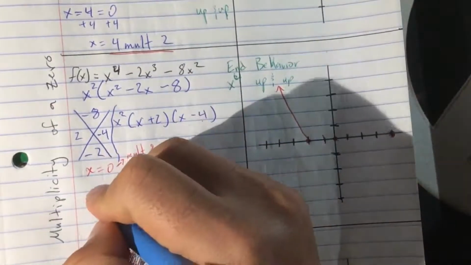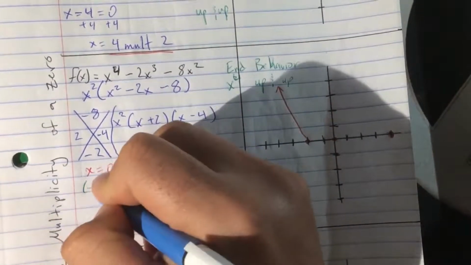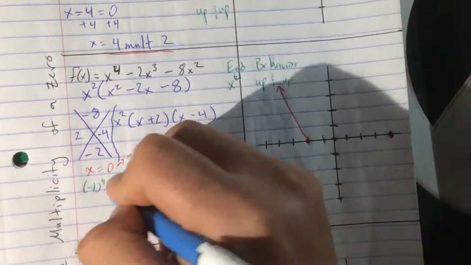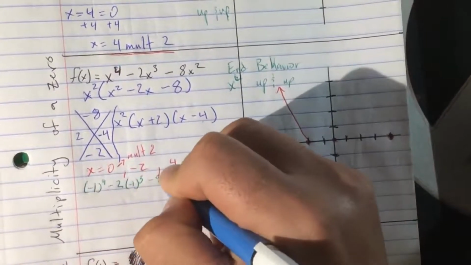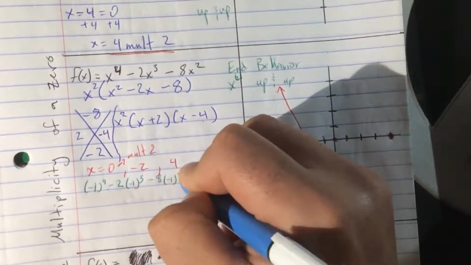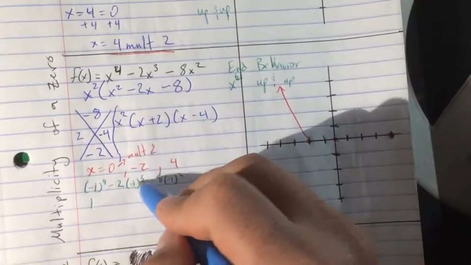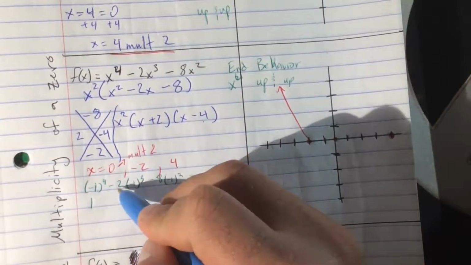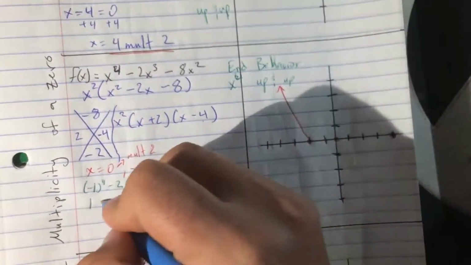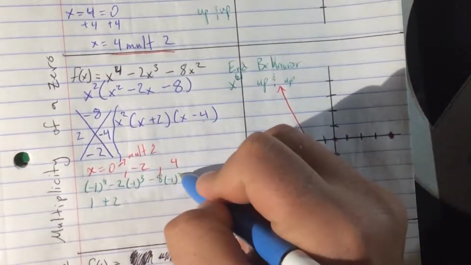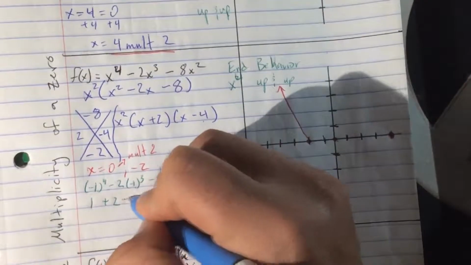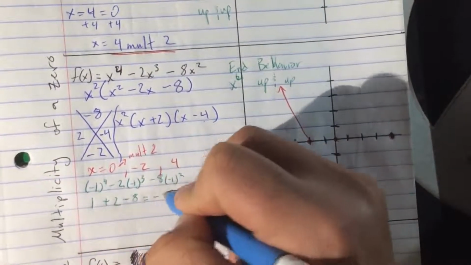So we have negative 1 to the 4th power minus 2 times negative 1 cubed minus 8 times negative 1 squared. So negative 1 to the 4th power is just positive 1. Negative 1 to the 3rd power is negative 1, times negative 2 would give us a plus 2. And this negative 1 squared is 1. 1 times negative 8 is negative 8. This is going to give us a negative 5.